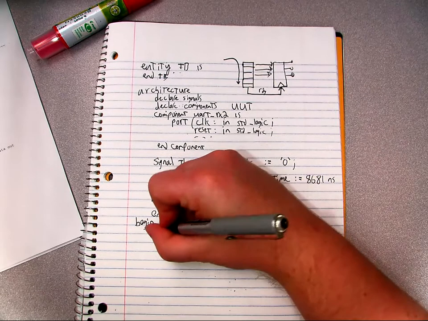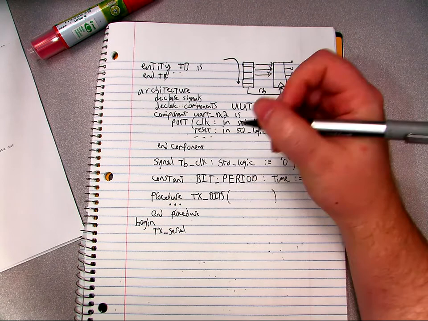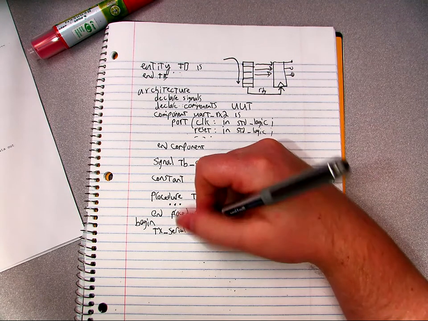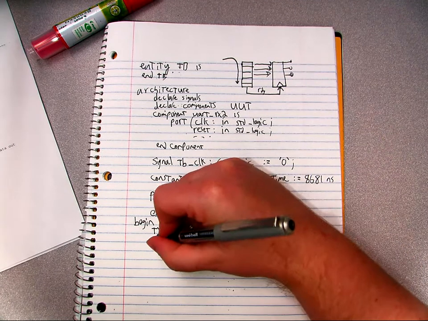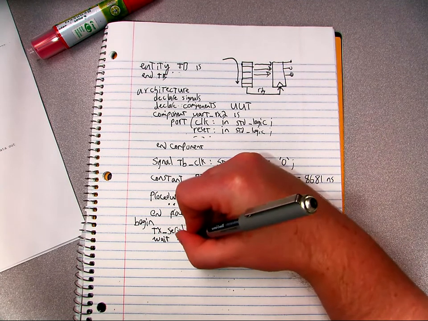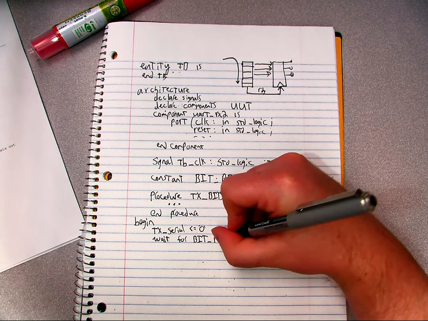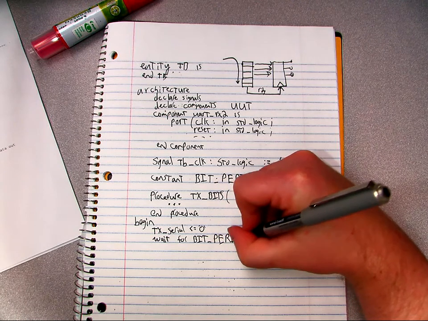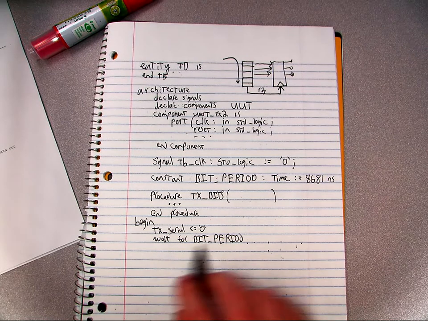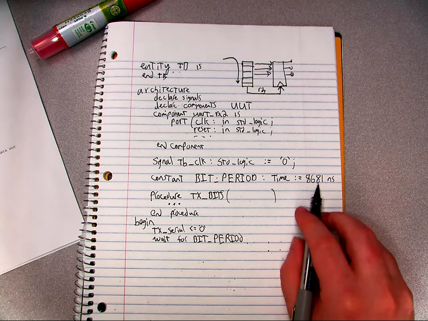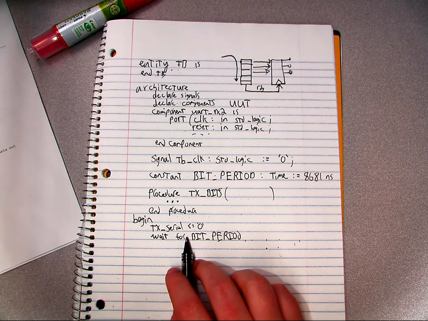Like I can say the TX serial is 0, right? And then I can tell it to wait for bit period. Right? Wait for bit period. Now, wait for, this is time, will not synthesize, but works great in test benches.